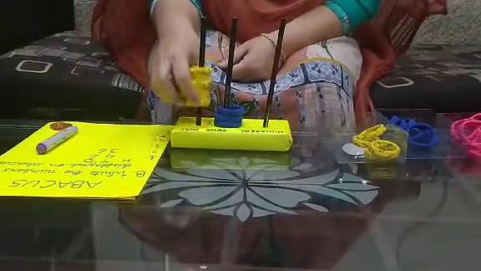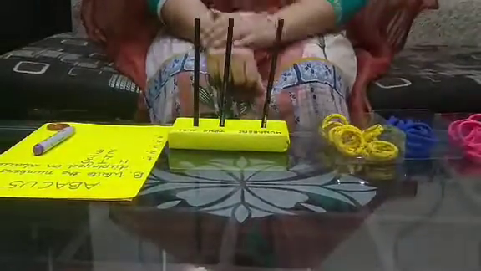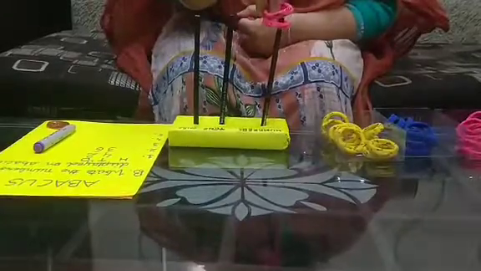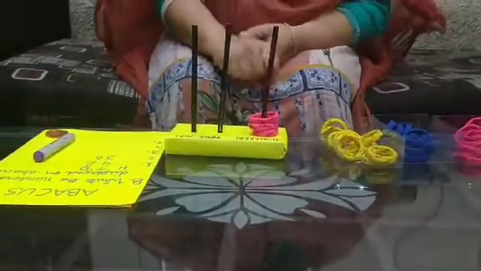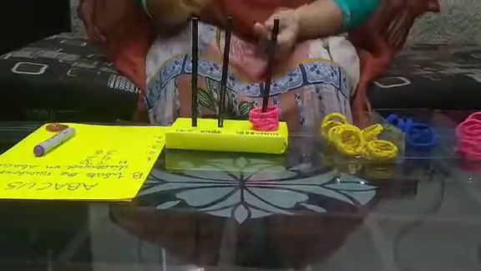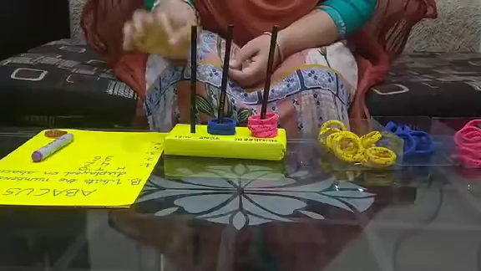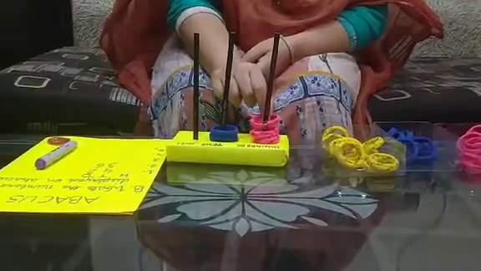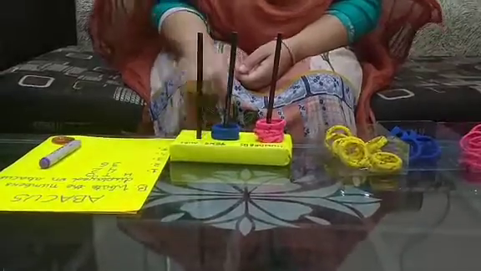Now let's try a few 3-digit numbers. Suppose the next number which I will try is, how many hundreds? 1, 2 and 3. 3 hundreds. Here 1 and 2. How many tens? 2 tens. And I will not put any band in the ones place. So what is the number? How many hundreds? 1, 2 and 3. How many tens? 1, 2. How many ones? 0 ones.